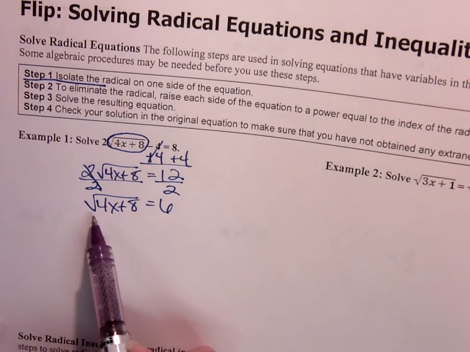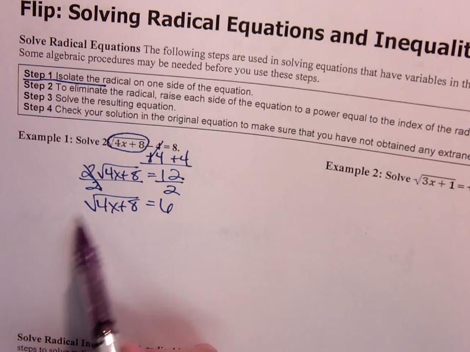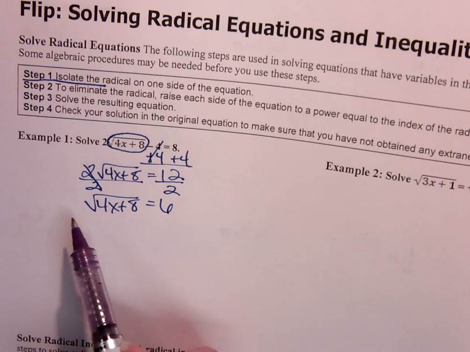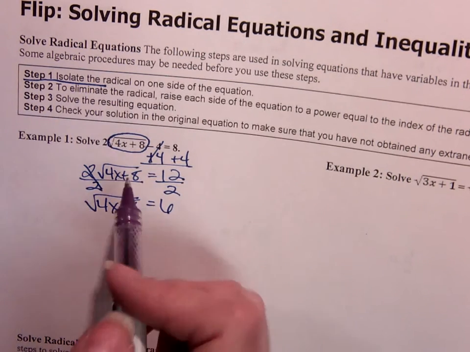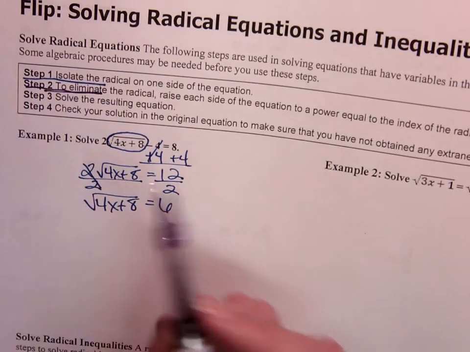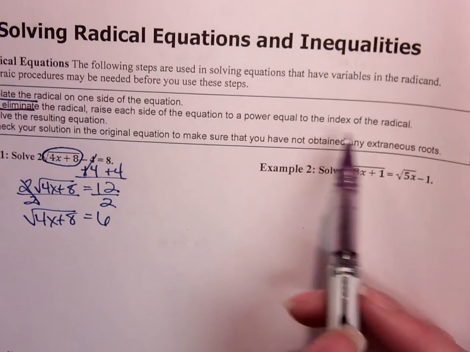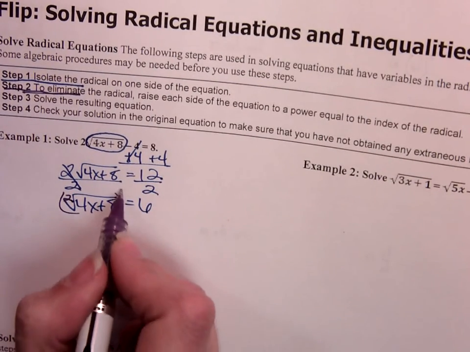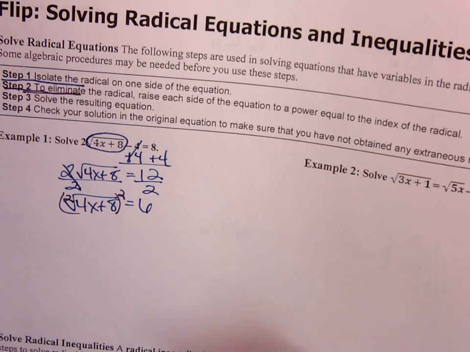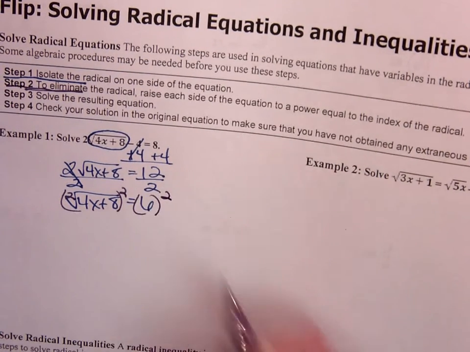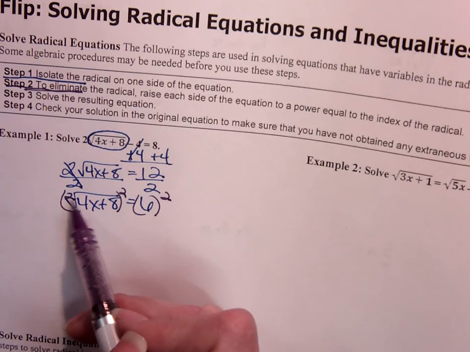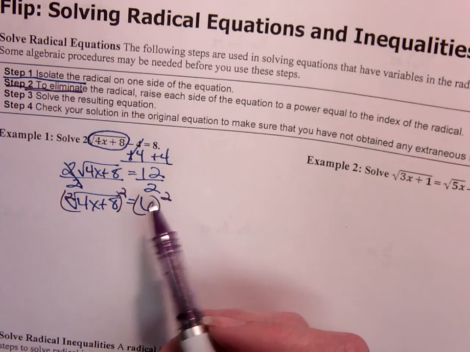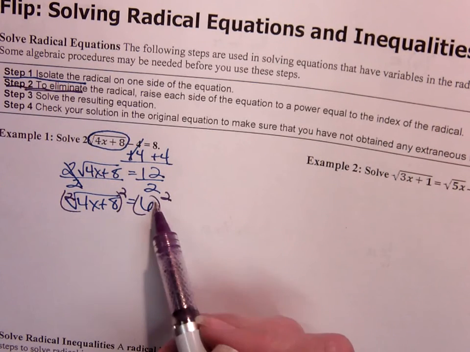Now, the opposite or the inverse of square root is squaring, but we've been working with stuff that has all kinds of different index values. And so when we look at step 2, it talks about raising it to a power equal to the index of the radical. So that's where we remember there's a 2 here, and so I'm squaring it to clear the radical. So I square the other side also. If this was a cube root with a 3, we would cube it, raise it to the 3rd power. If it was a 6th root, we would raise it to the 6th power. But this one's a 2, so we're simply squaring.